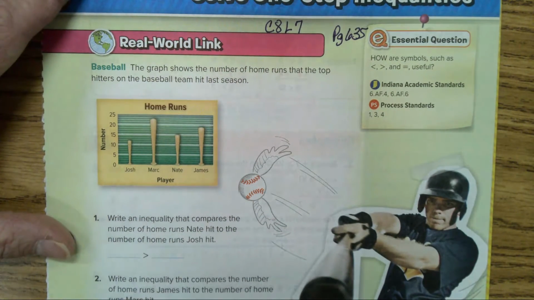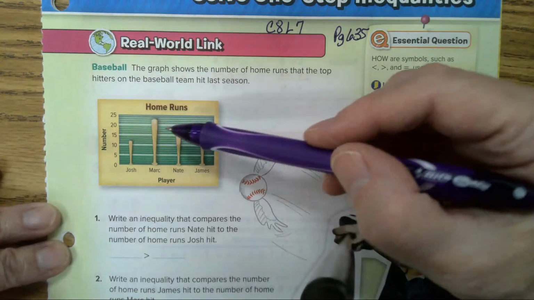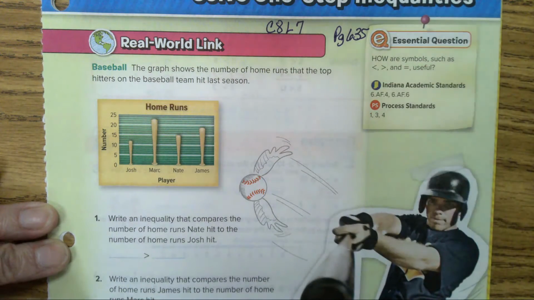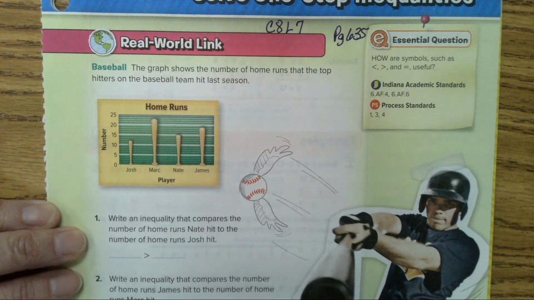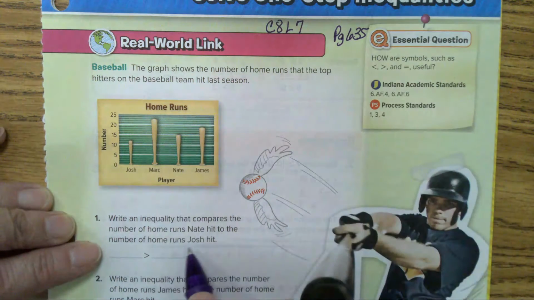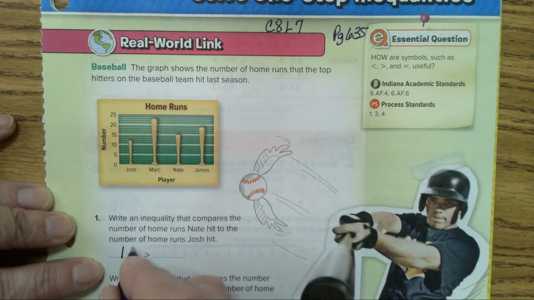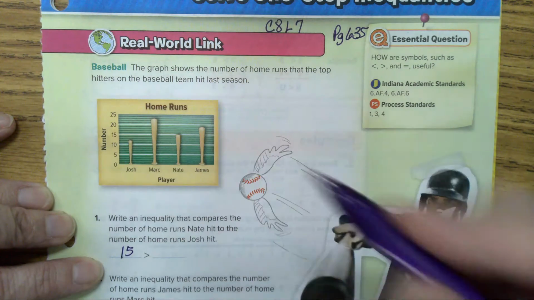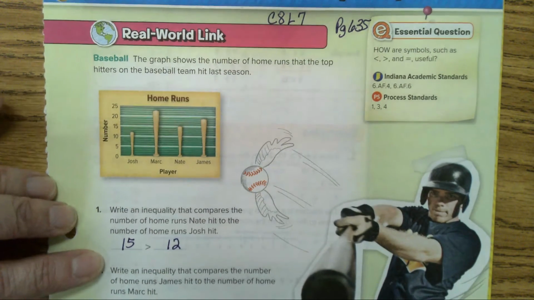Okay. The graph shows the number of home runs that the top hitters on the baseball team hit last season. Well, look at that picture graph. They used little bats, didn't they, for their graph to show how many each person got as far as their hits. Write an inequality that compares the number of runs Nate has, which is 15, to the number of runs Josh has. Okay, so Nate, it looks like it's 15, and Josh, is it 12? 15 is greater than 12. Well, that was pretty easy, wasn't it?